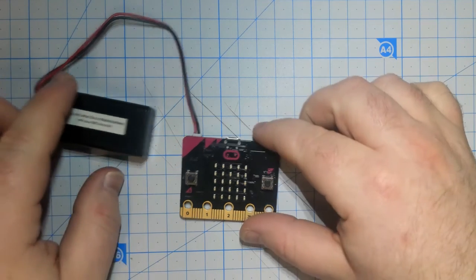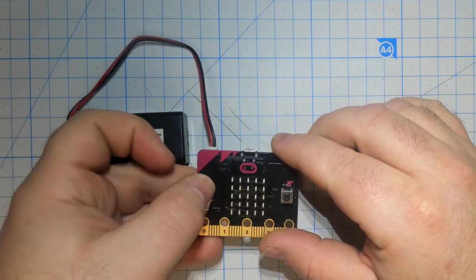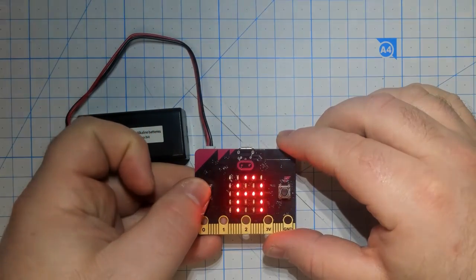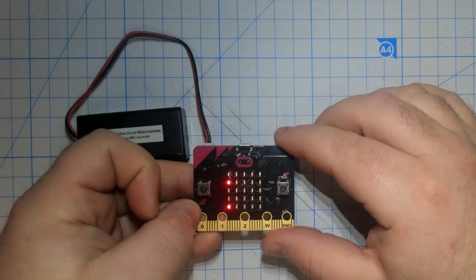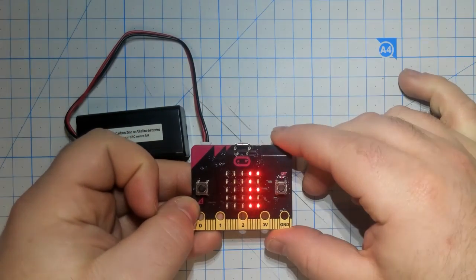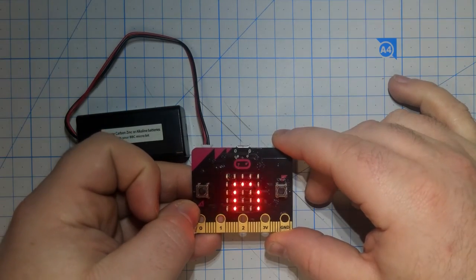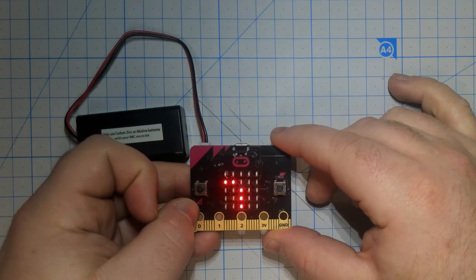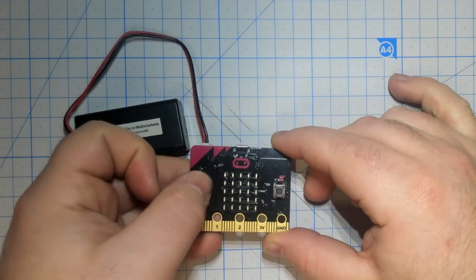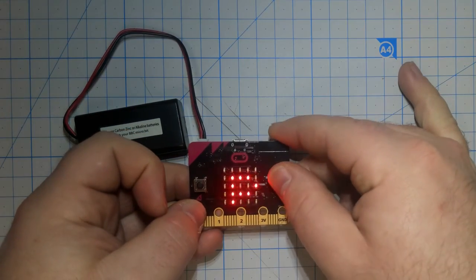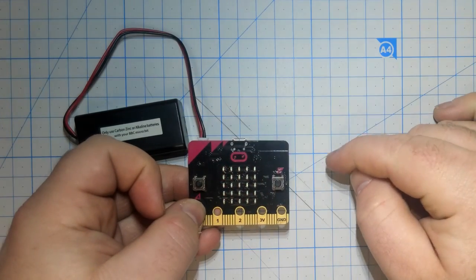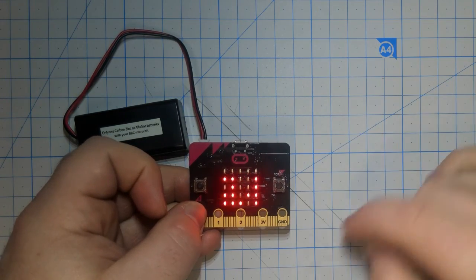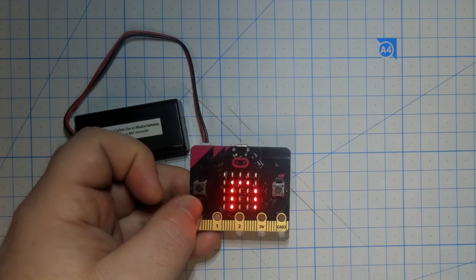So as you can see, I've plugged the battery in. If I press A, the word apple comes up. And when I press the button B, banana comes up. Now you will notice that if I've got button A pressing and I press B, it doesn't swap it out. It lets apple finish first and then banana will come through. So it will force it to go through like that, just be aware.